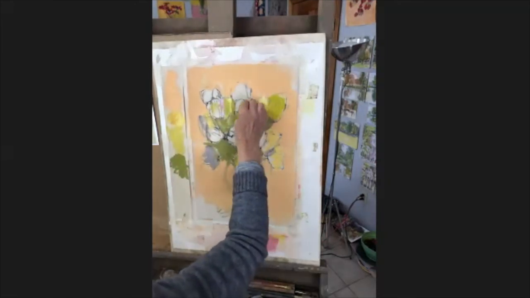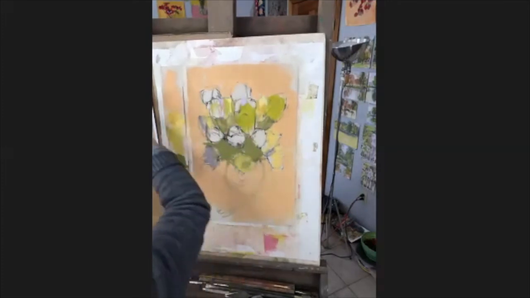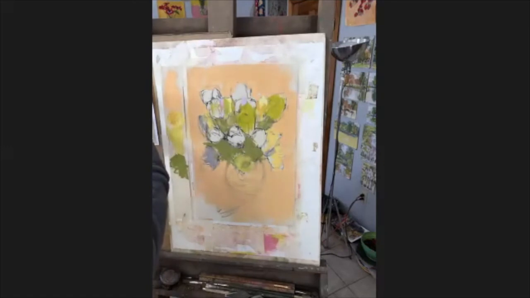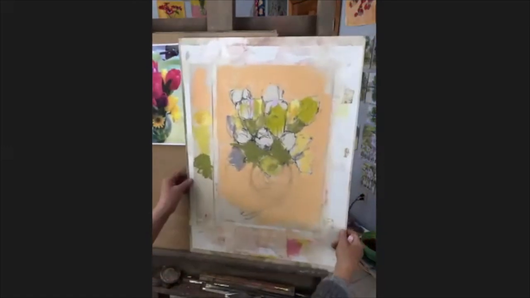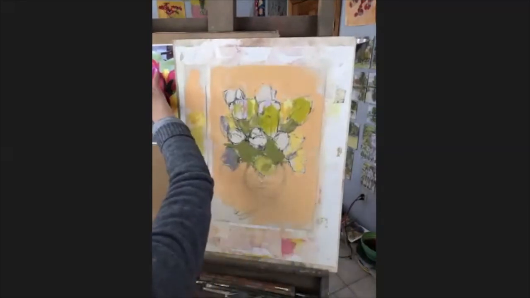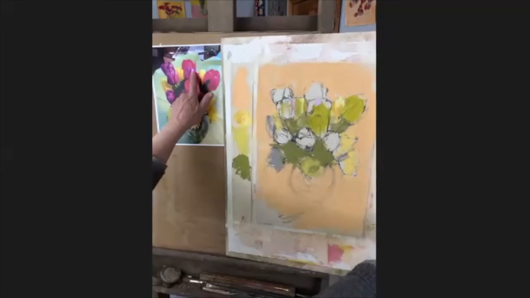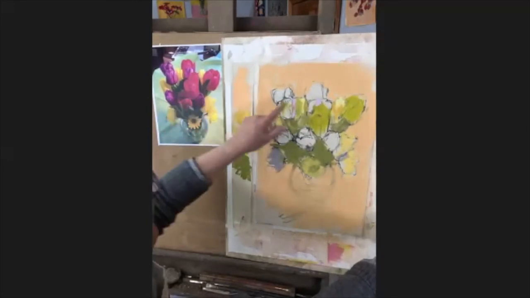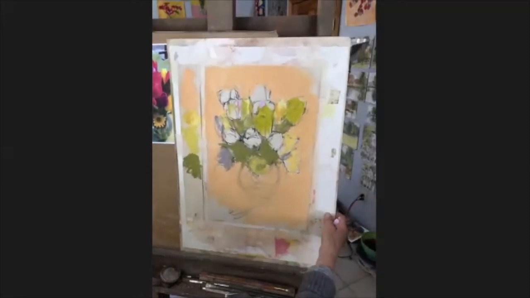And I'll put in another one here, anticipating this area. Actually, I don't think you can see it. Nope, you can't see it. That's good. Right here, you see that really light? You know, I've got the light, the value's okay, but the temperature isn't.